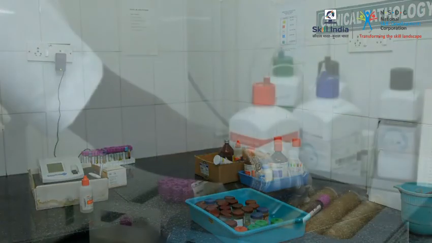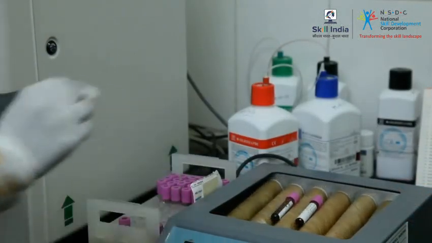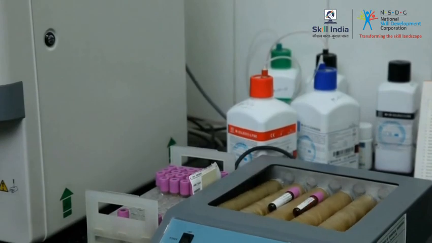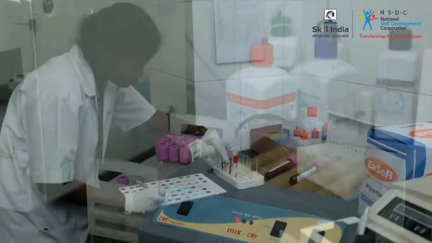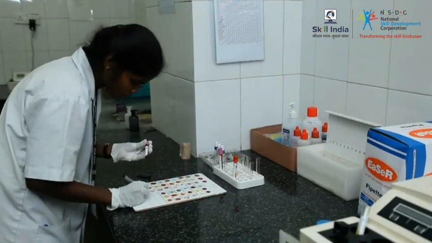Laboratory procedures. Laboratories use a variety of methodologies to test the samples that are collected from the patients. The laboratory scientist follows step-by-step procedures until a test result is achieved.